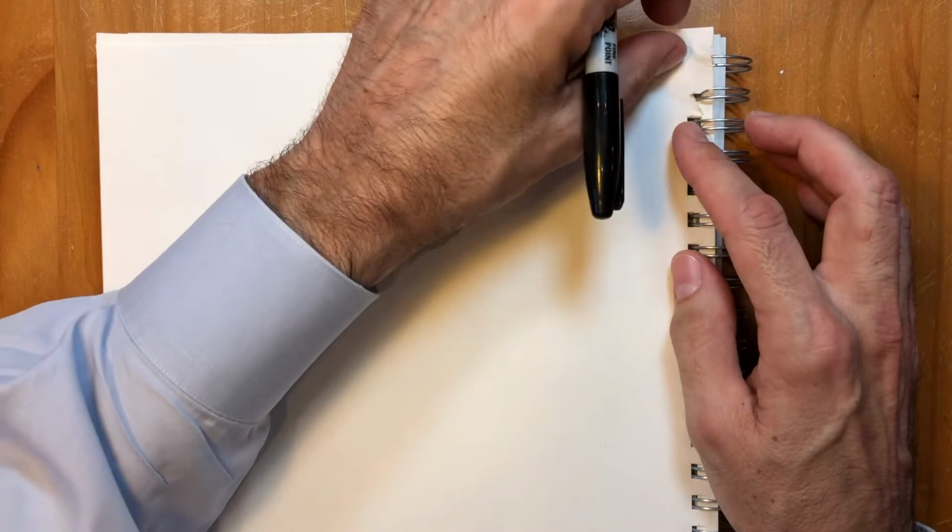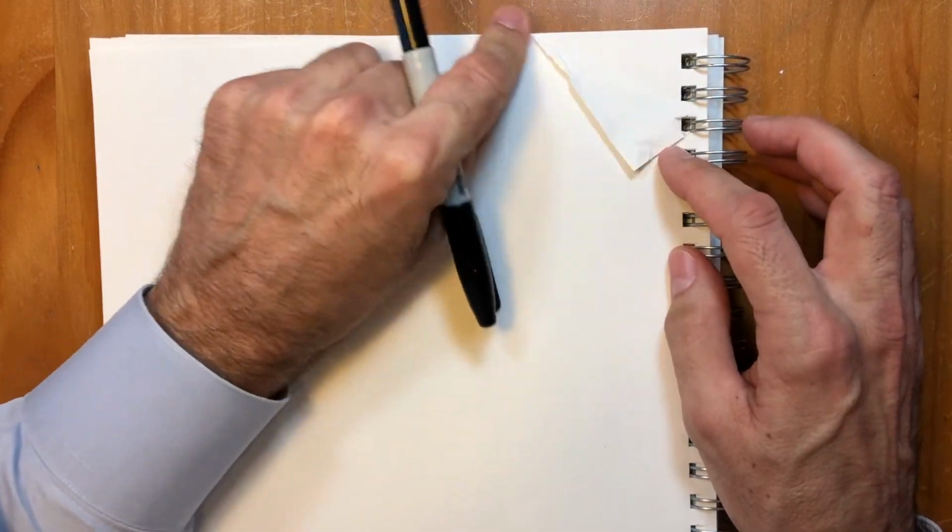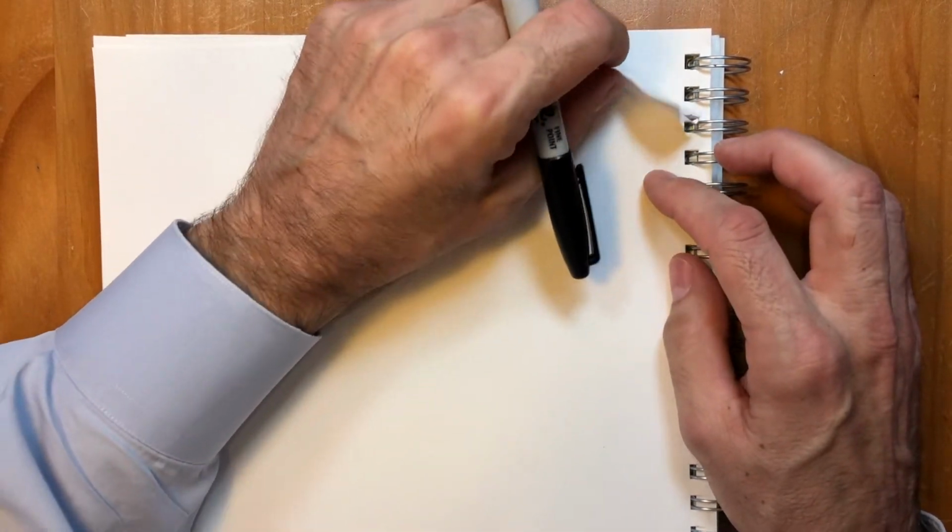Look at this. This was folded over when they cut this, and there's no hole.